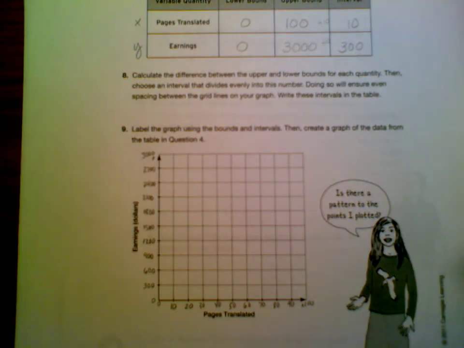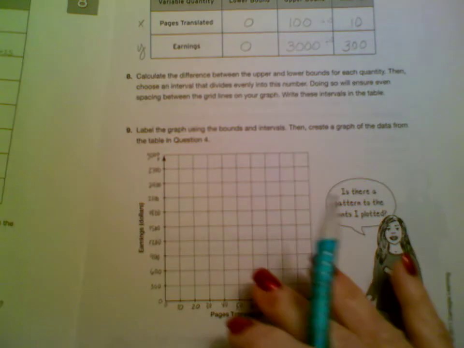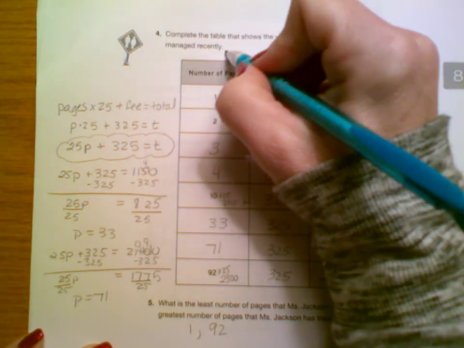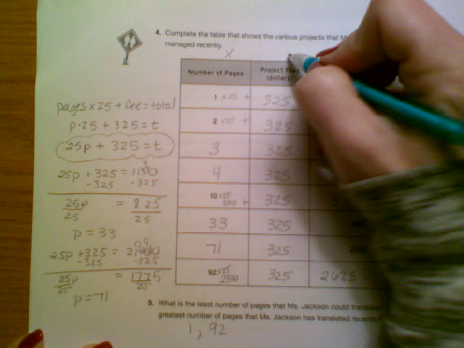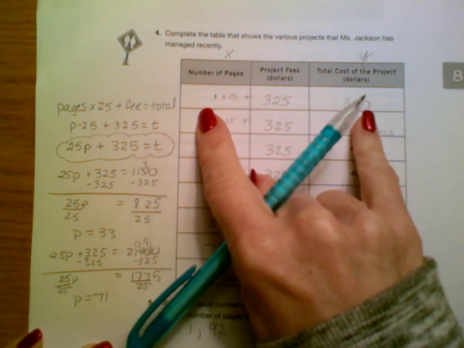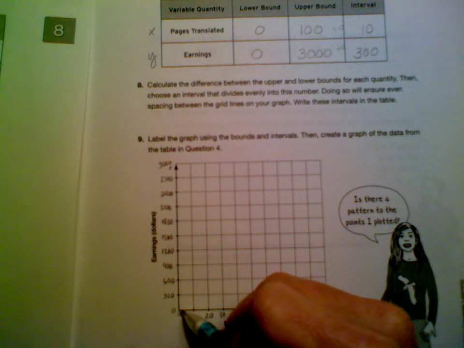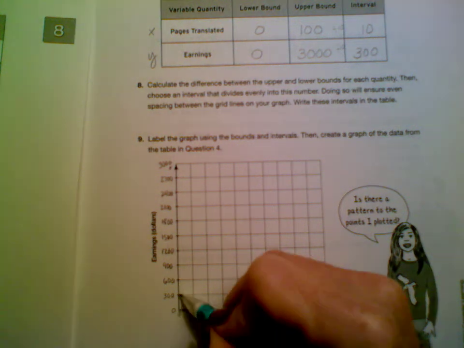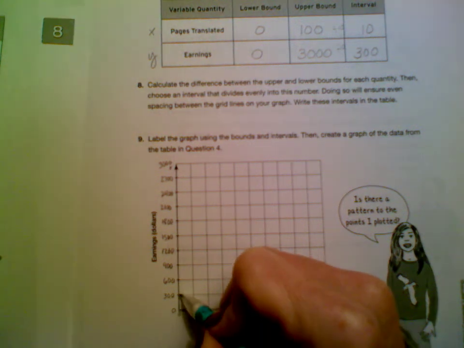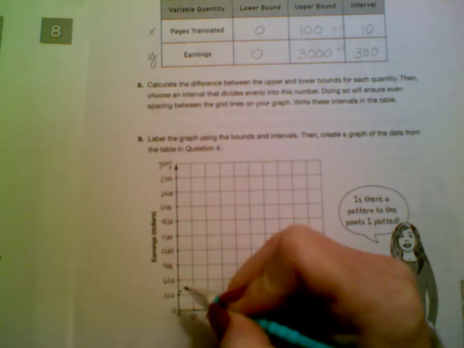So we want to create a graph. So I'm using the table, and I'm going to be plotting points. So when the number of pages, and remember, this then is my x, and this is my y. So I'm plotting these two values. One page, $350. So one page is going to be somewhere, if I broke this down into 10, it's going to be really close to 0. And $350 is going to be somewhere maybe around here.